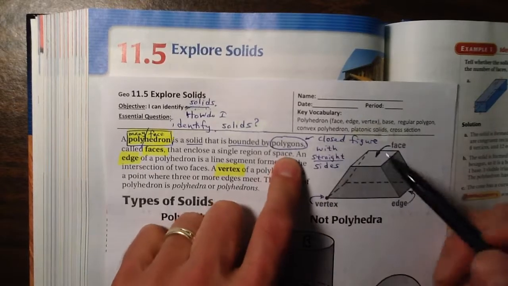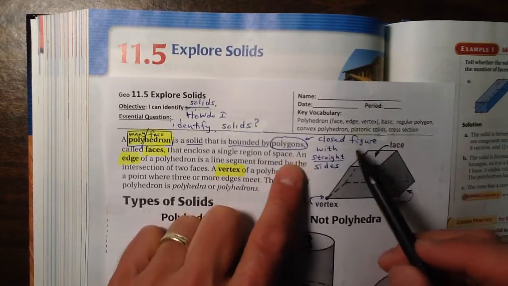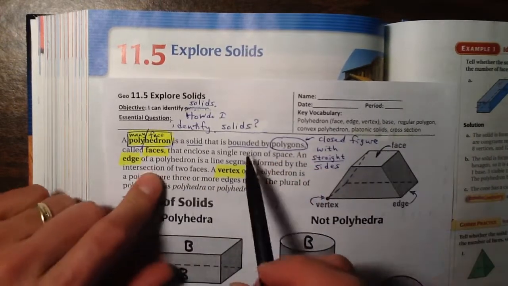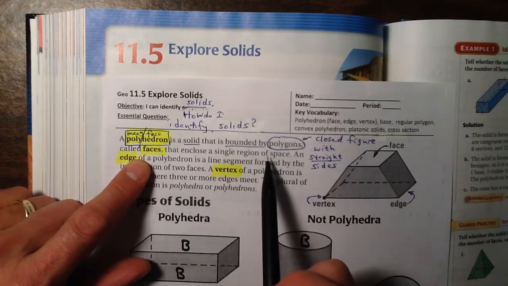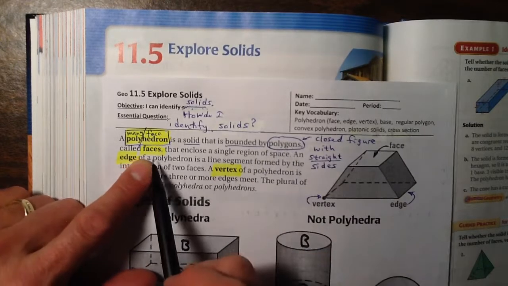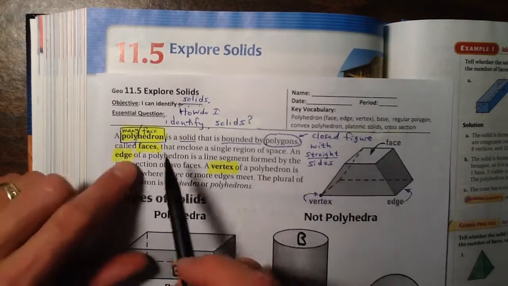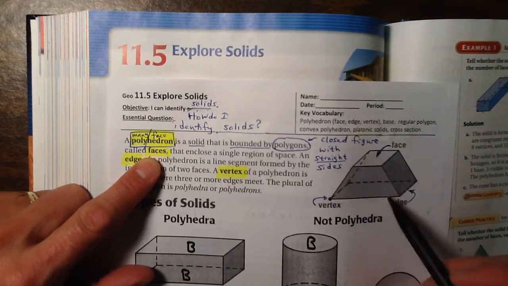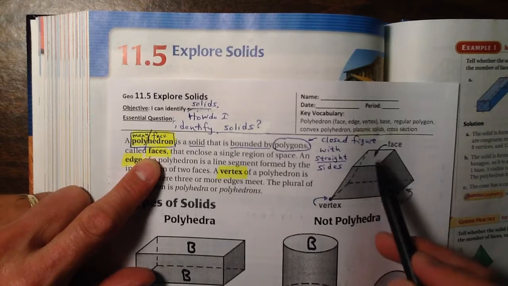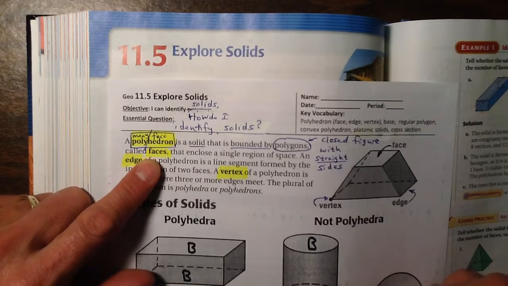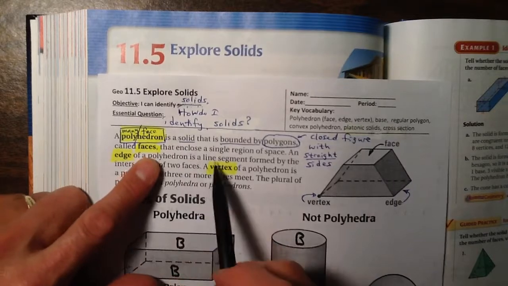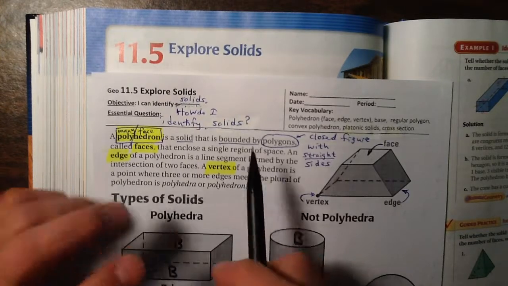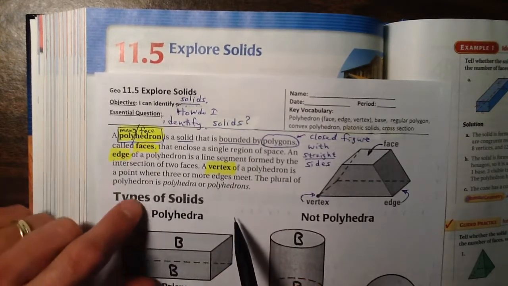Let's remind ourselves what polygons are. They are a closed figure with straight sides. Polygon has straight sides to it. And those polygons that are binding up this polyhedron are called faces. So here's a polyhedron, and you can see it has a face here, the surface to the three-dimensional object. And it encloses a single region of space. In other words, there's not any openings to this polyhedron.